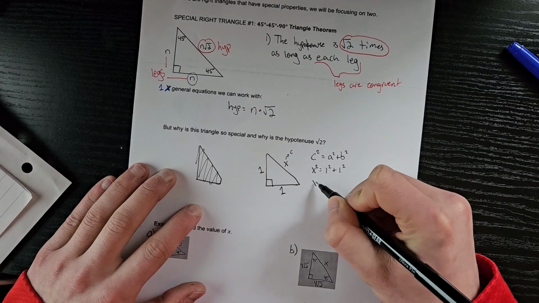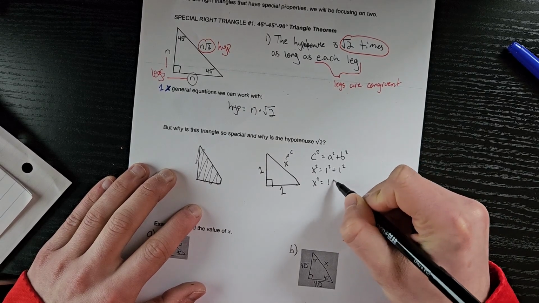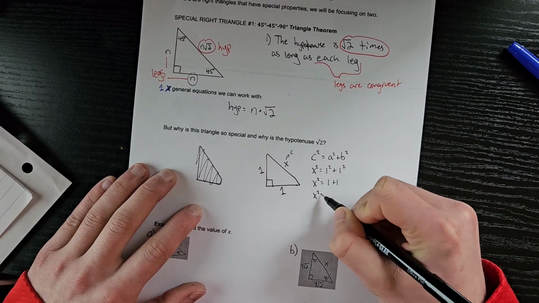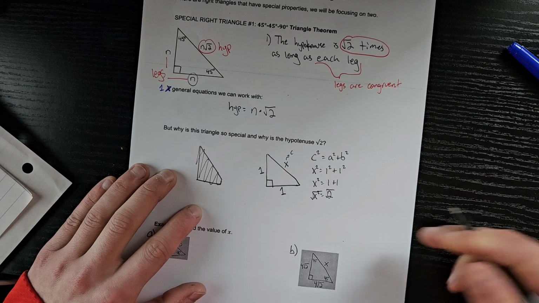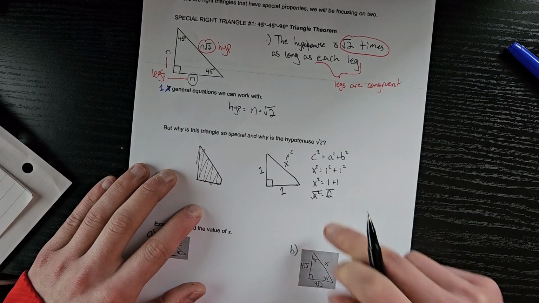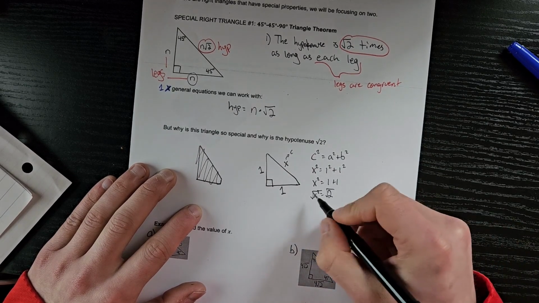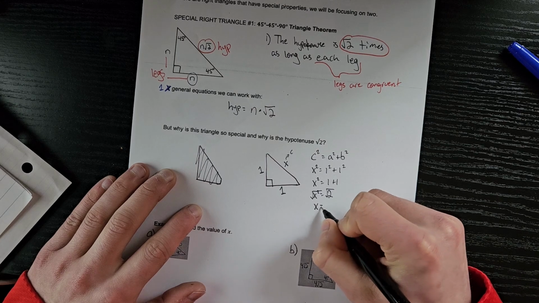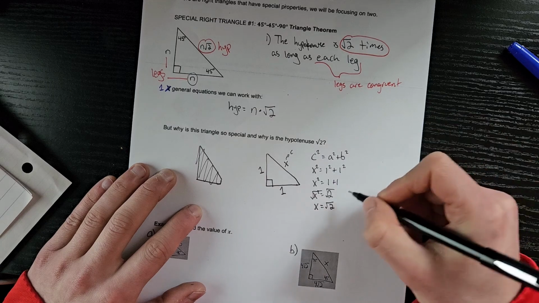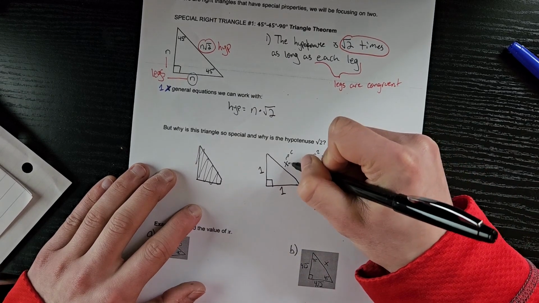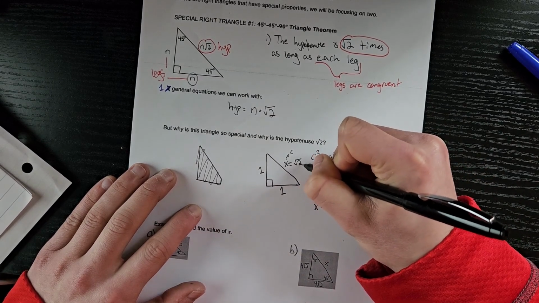Combining everything together, x squared is equal to 1 plus 1. x squared is equal to 2. And then doing the inverse of a square, which is rooting it, we'd have x is equal to square root of 2.